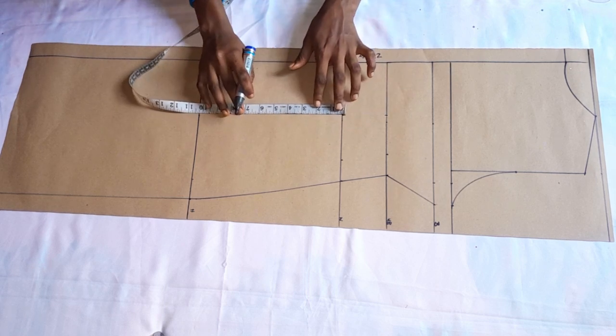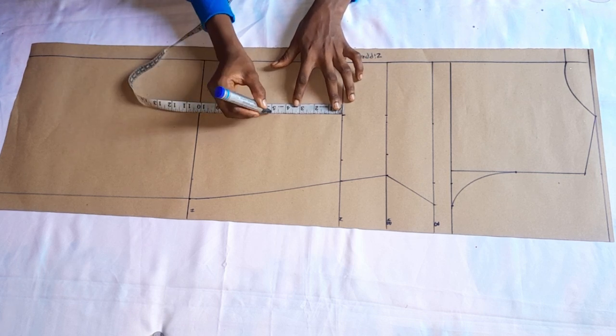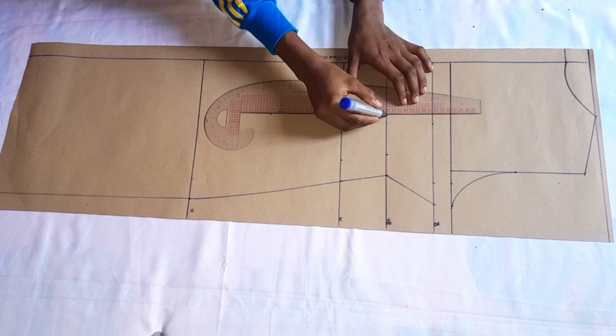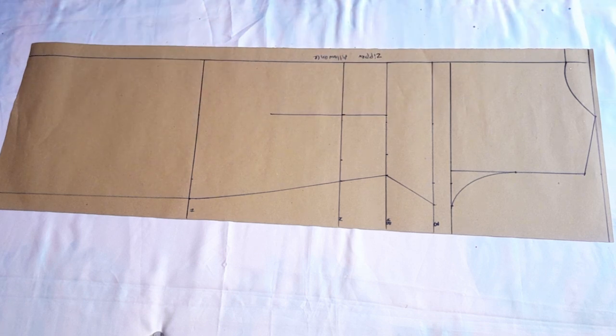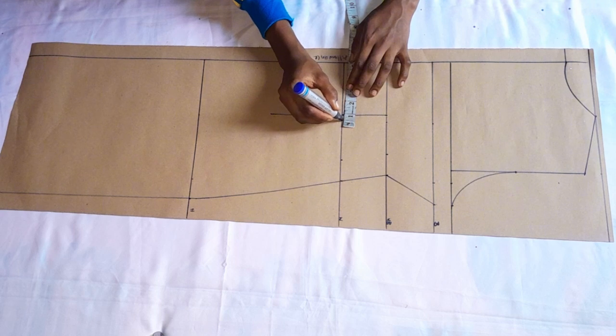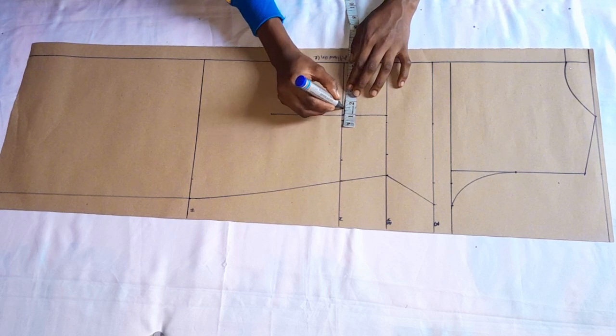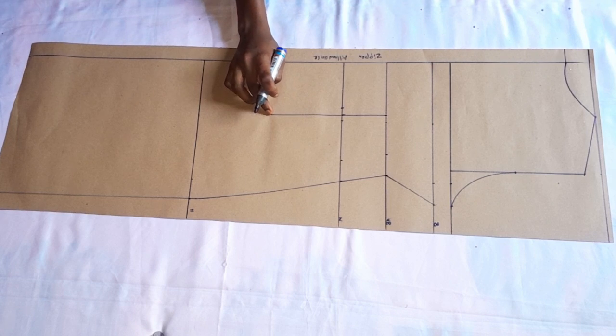Then I'm also going to go down by 5 inches. This is for our back pattern dart. Also go ahead and take out 1/2 inch from both sides of your nipple to nipple line. Then connect this to this and to this point.